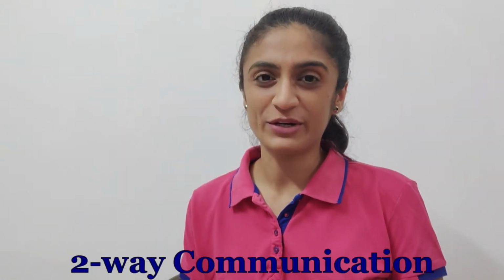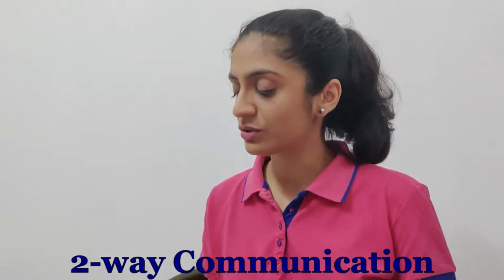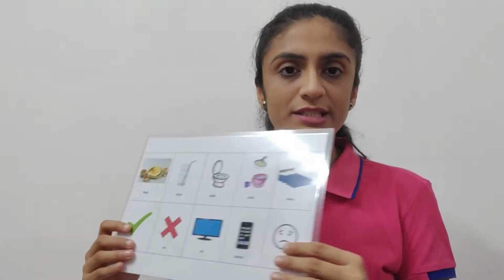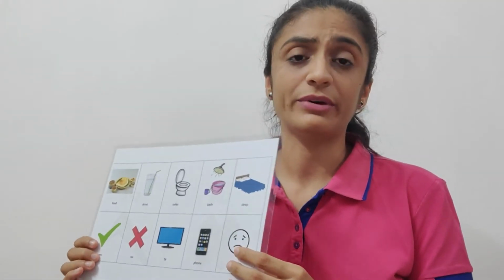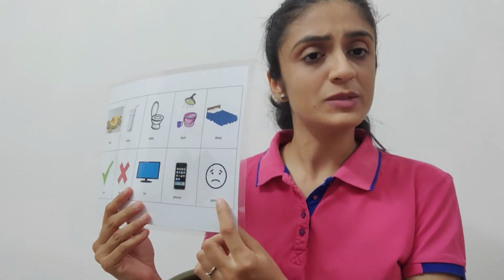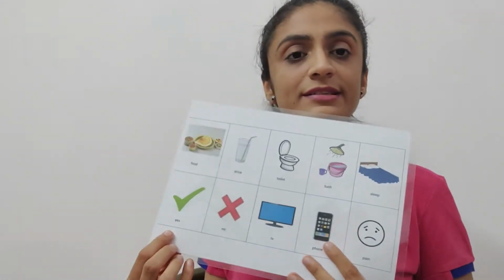The first thing to think about is two-way communication. If you were using this board and you wanted to ask the person if they were in pain, you would show this picture and then you would say, "Are you in pain?" And then you would encourage them to respond either yes or no. That way, you both are using the board to communicate.